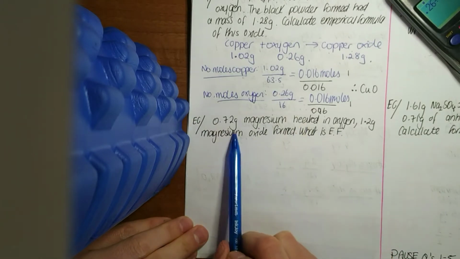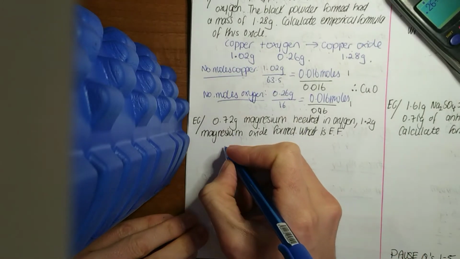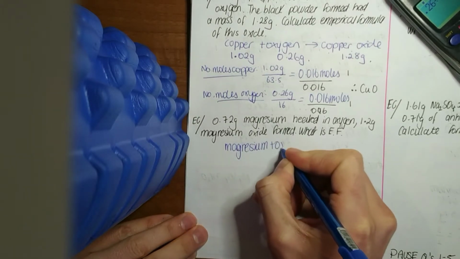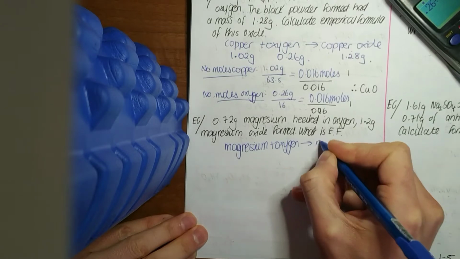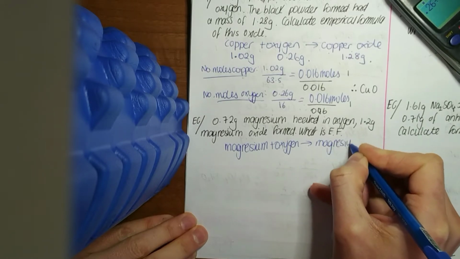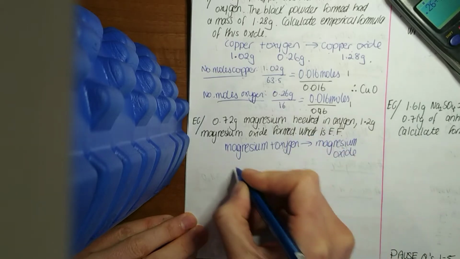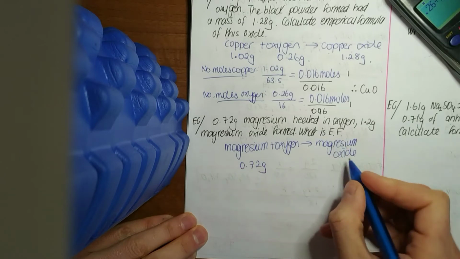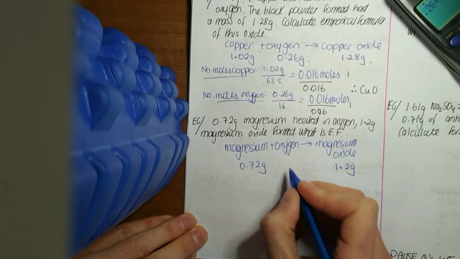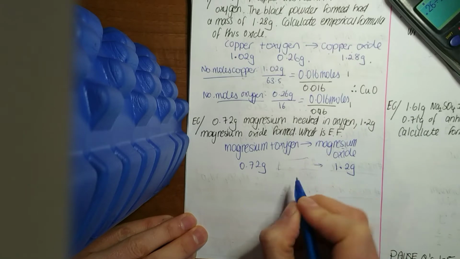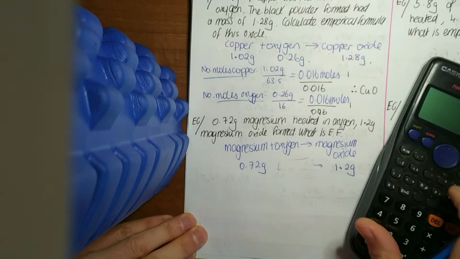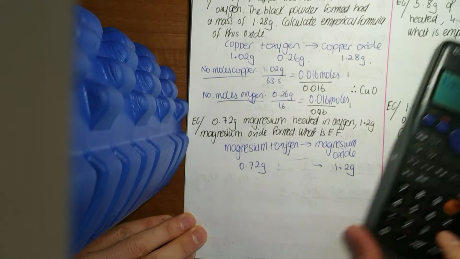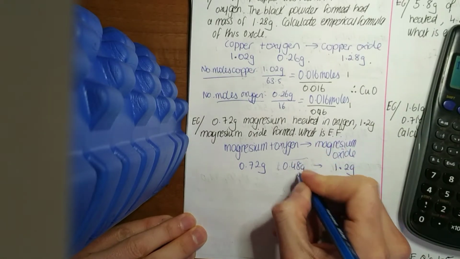Next one, your magnesium. It was heated in oxygen and 1.2 grams of magnesium oxide was formed. Again, write down what's happening. Magnesium plus oxygen, giving me my magnesium oxide. How many grams of magnesium? I've got 0.72 grams. We don't know how much oxygen, but they told me how much product was formed, 1.2 grams. Therefore, to work out the mass of your oxygen, subtract the two figures: 1.2 minus 0.72, 0.48 grams.